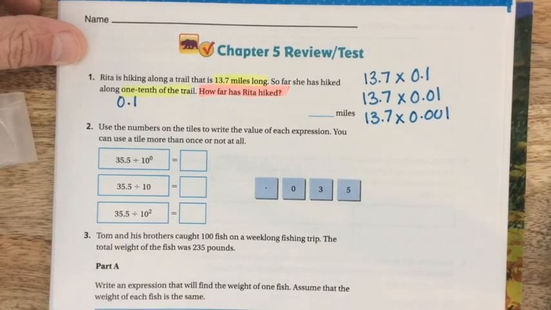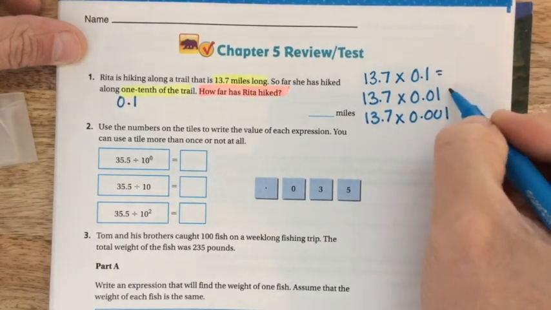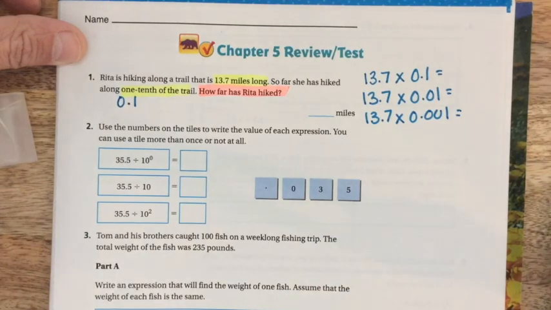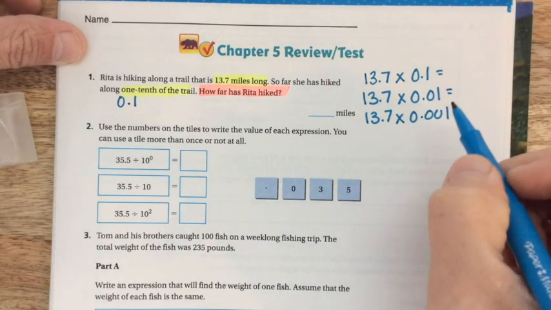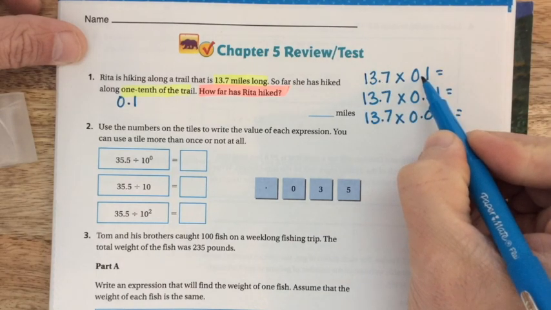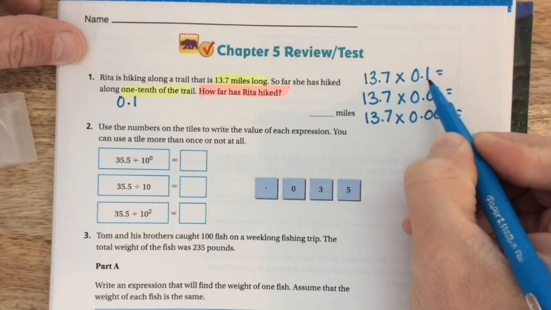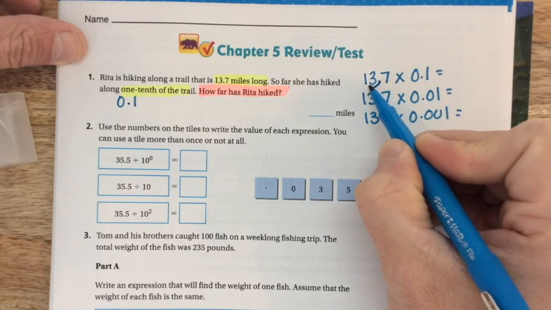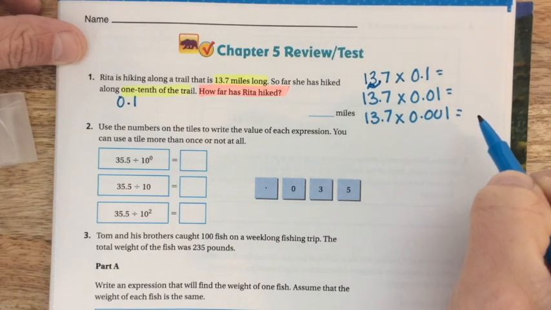When we look at patterns, this is going to have us move the decimal point in certain ways. So if our decimal point is right here, if we multiply by a decimal, we're going to move it over 1 spot.